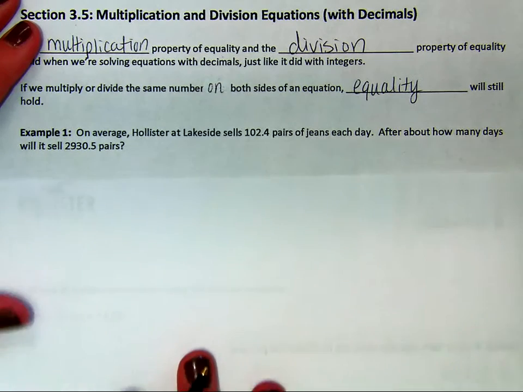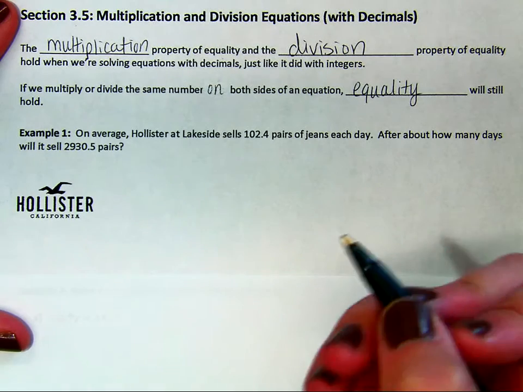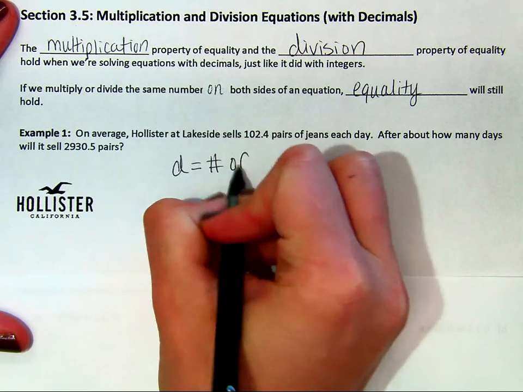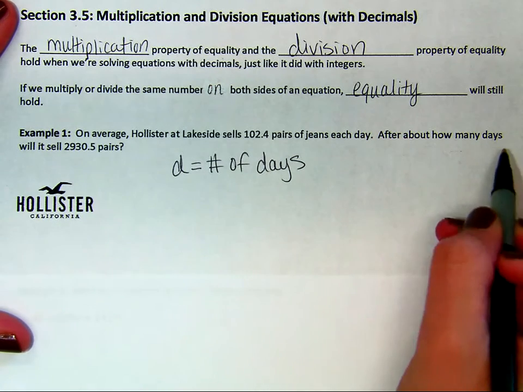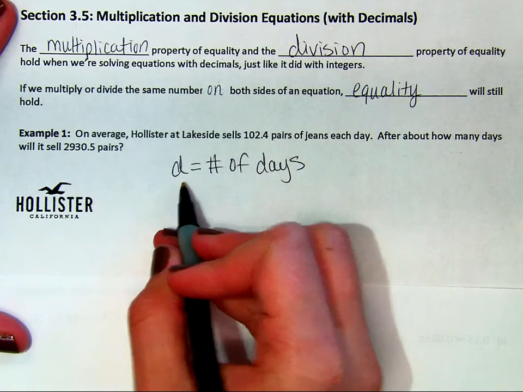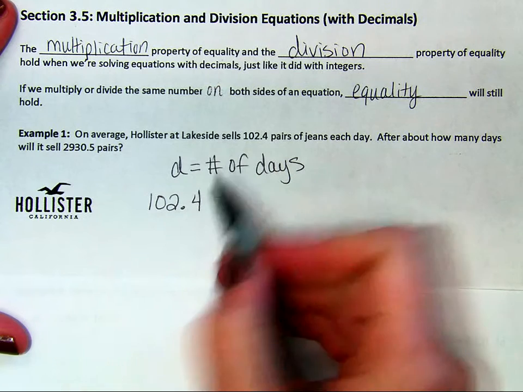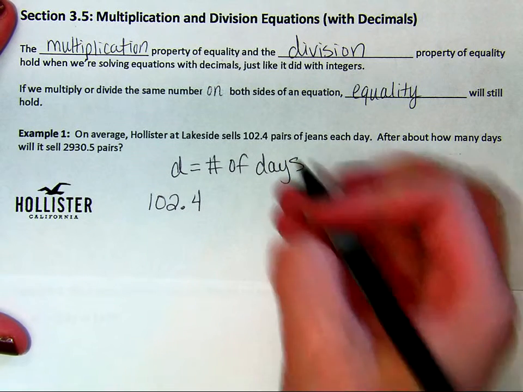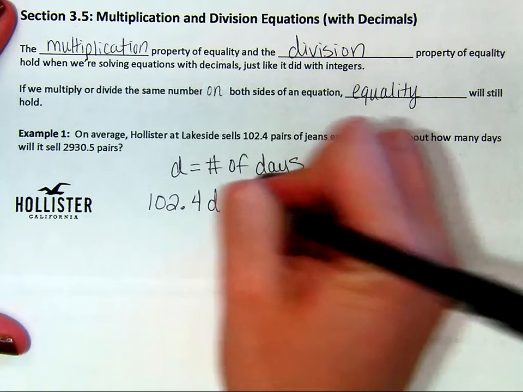102.4. So if I say D is going to be my number of days, because that's ultimately what I want to figure out. How many days will it sell this many pairs? So that's my unknown, or my variable. So I'm going to say, well, I know each day it's selling 102.4, so 102.4 times however many days that they're selling jeans.